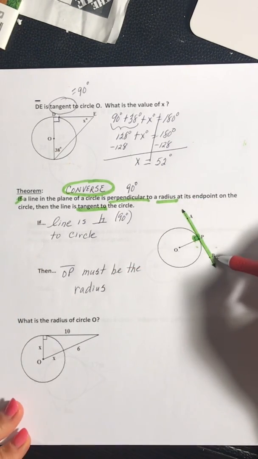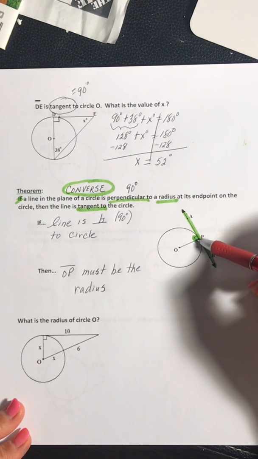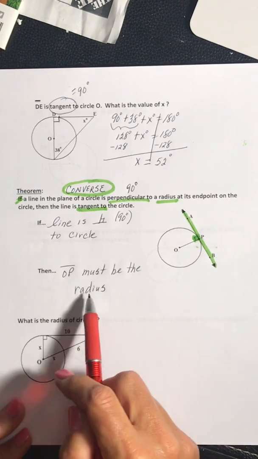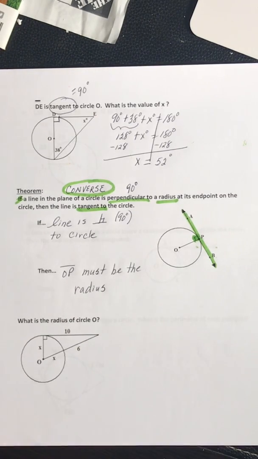If it's tangent and it's perpendicular, then it must be the radius that it's perpendicular to.